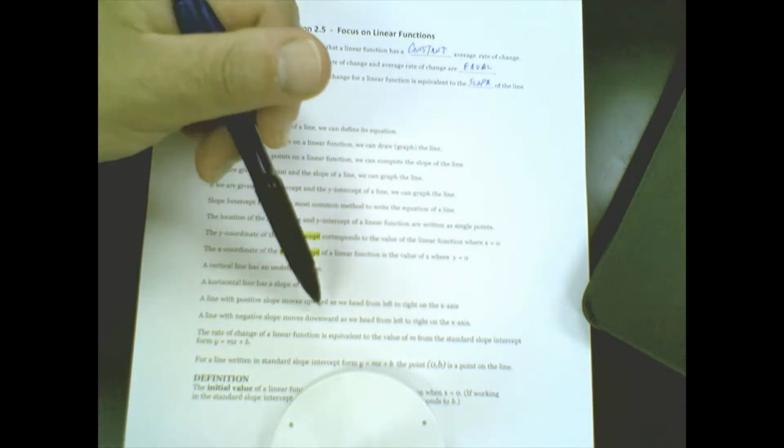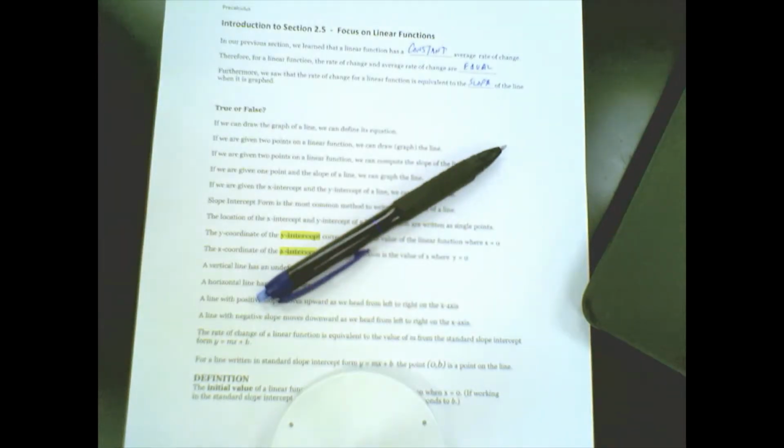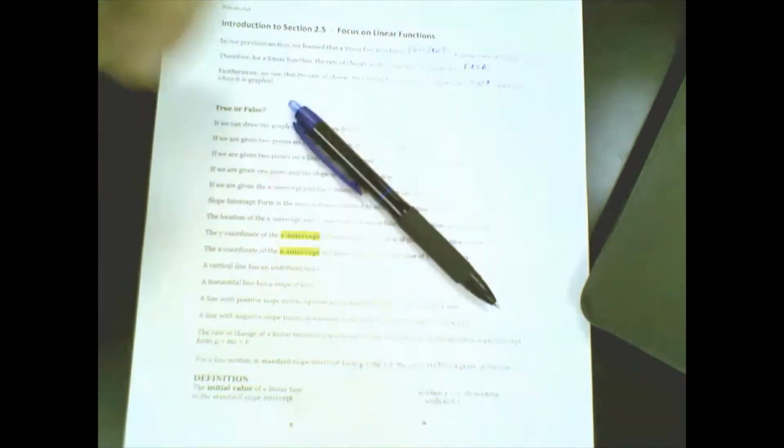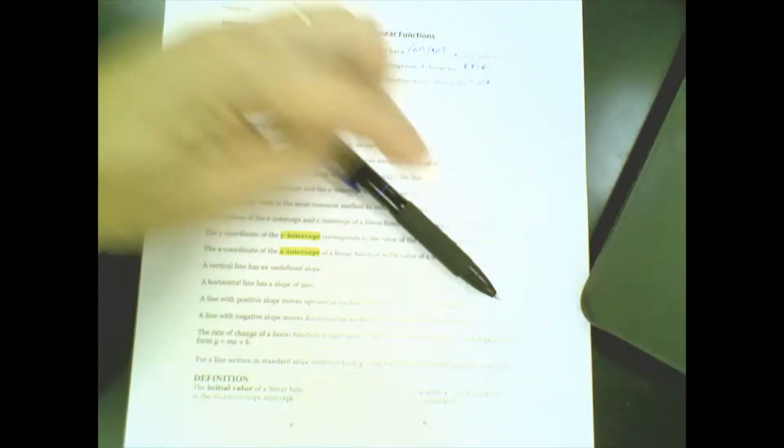A line with a positive slope moves upward as we head from left to right. Absolutely true. A line with negative slope does what? It goes down from left to right. As we move from left to right, a line with a negative slope will go down.